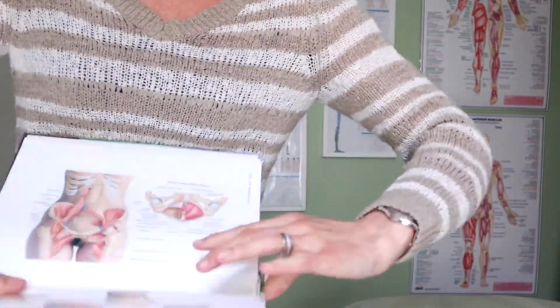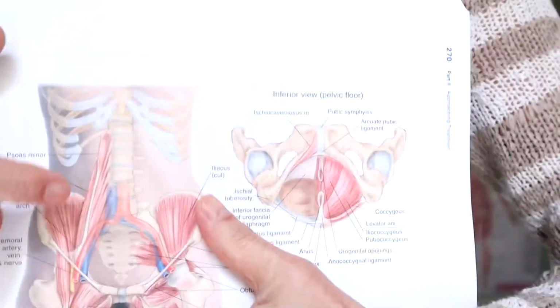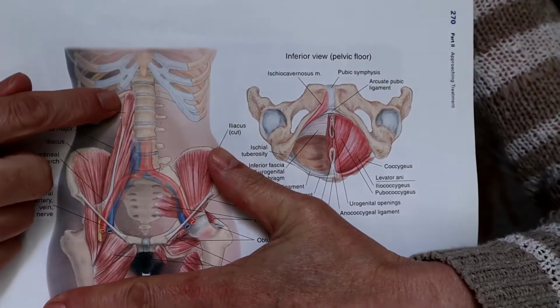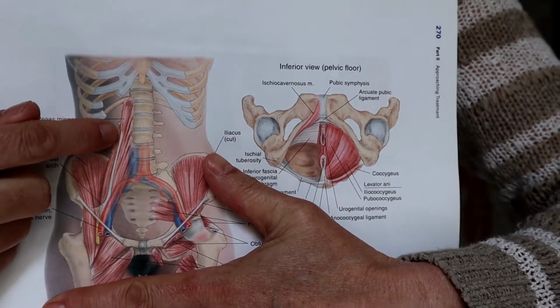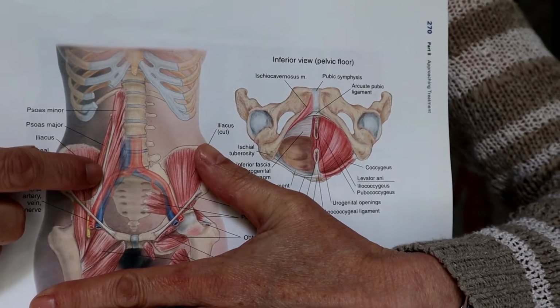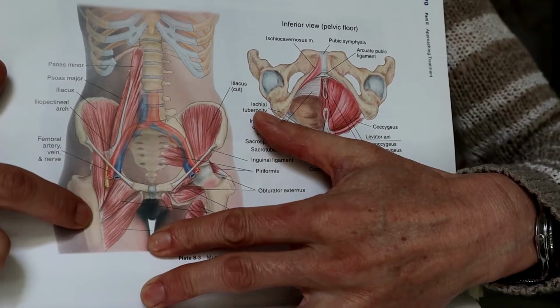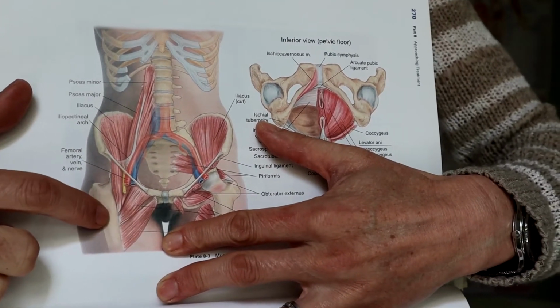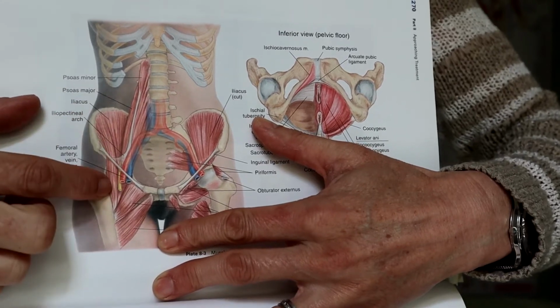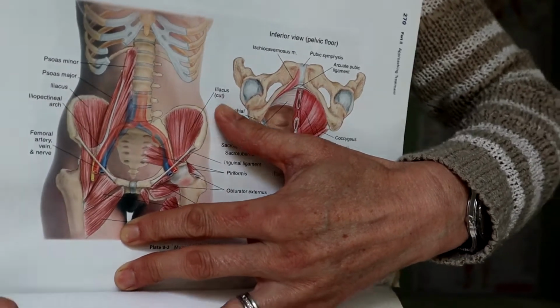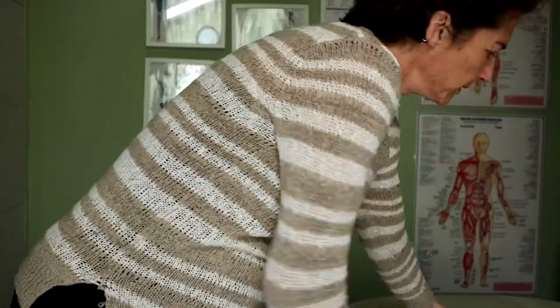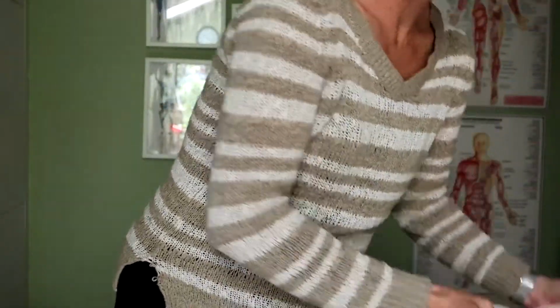So the first one is called your psoas muscle. I'm just going to show you a picture of where this is. So it runs from right up here on your spine, just below your ribs. It runs down through the inside of the pelvis and it actually attaches on the top of the leg on the inside here. And it's quite a deep postural muscle, and when it goes tight, that's one of the ones that pins you forward. It also has referred pain.